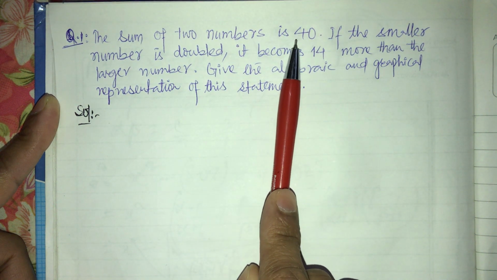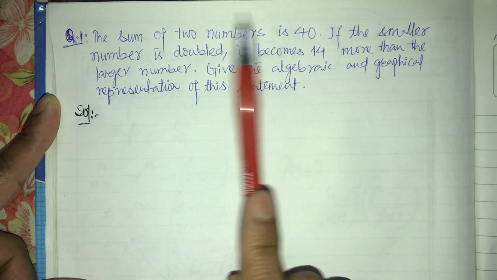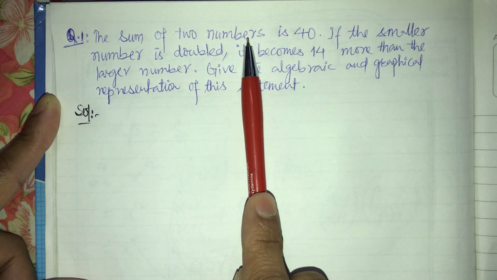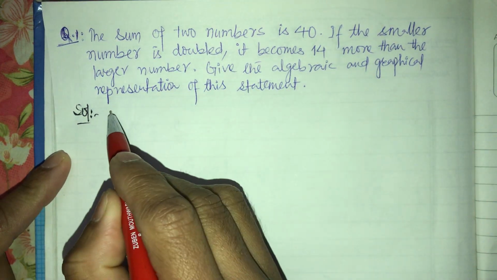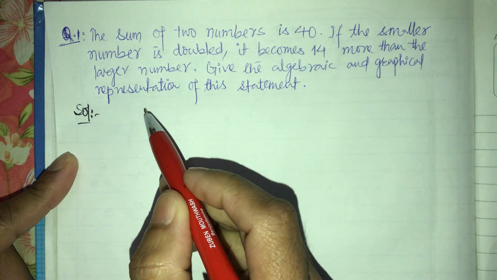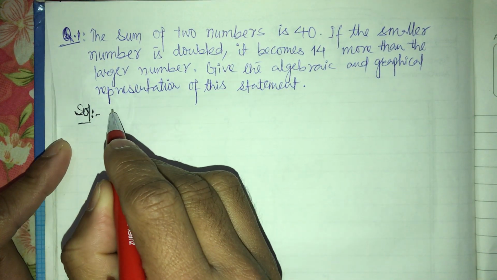Sum of the two numbers is 40. So obviously we can take one number as x, the other number as y. Sum they said, so x plus y must be equal to 40. That's how we'll get the first equation. Since this is a statement based question, we should write the statement here.